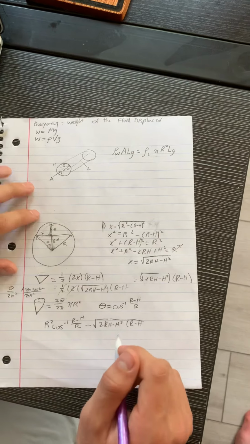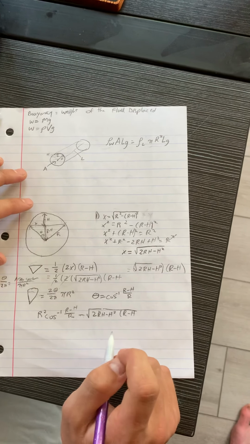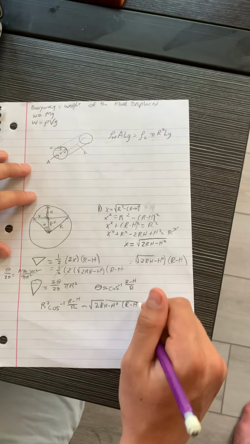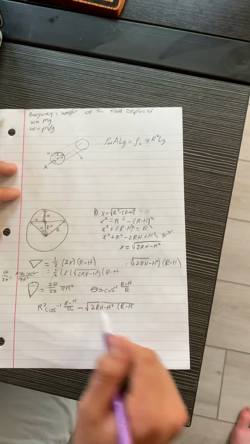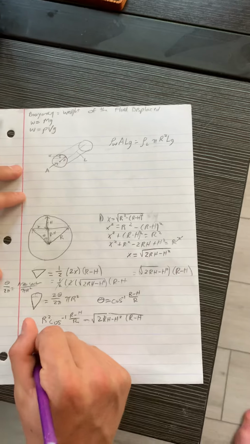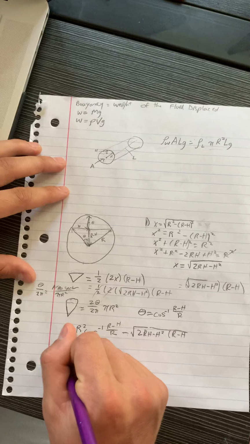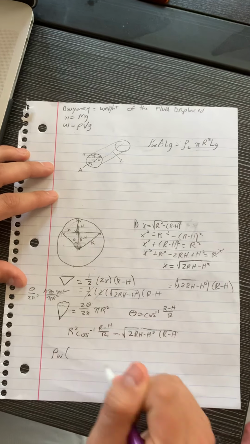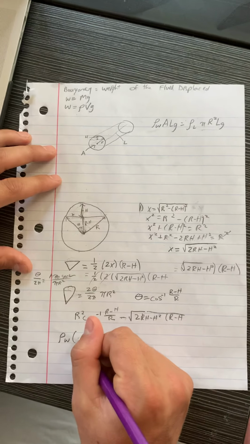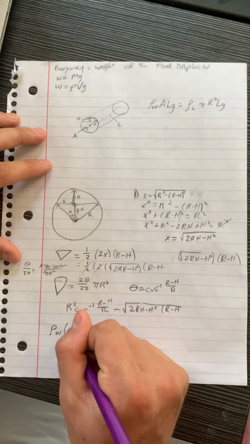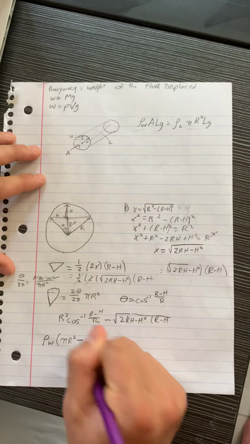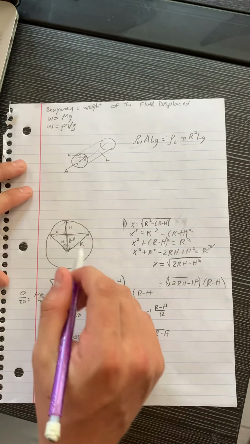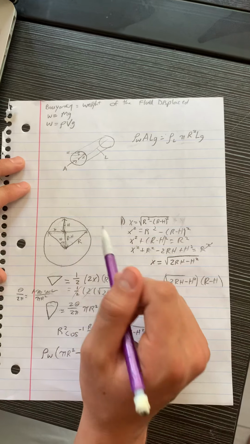Going from there, we're going to plug what we have into the equation that we started with up here, because we have the area now. So we'll do the density of water times pi r squared minus, because pi r squared is basically the whole thing.